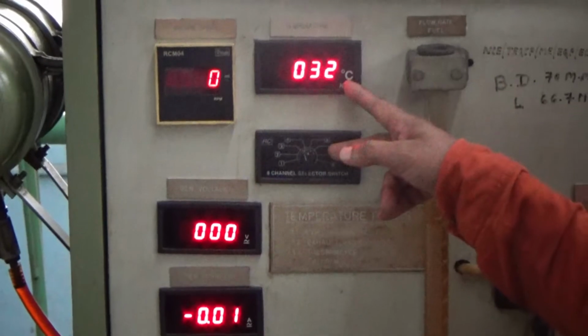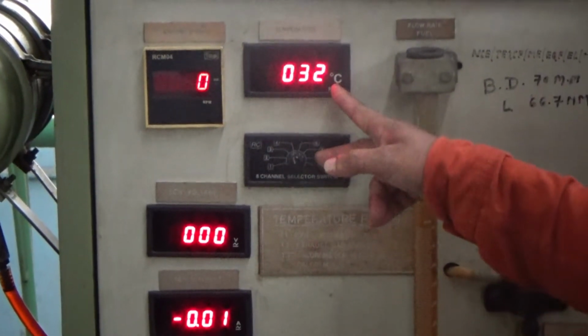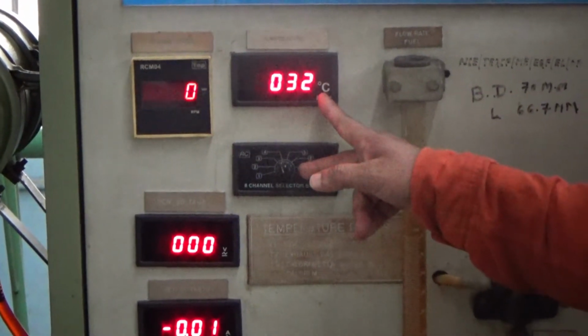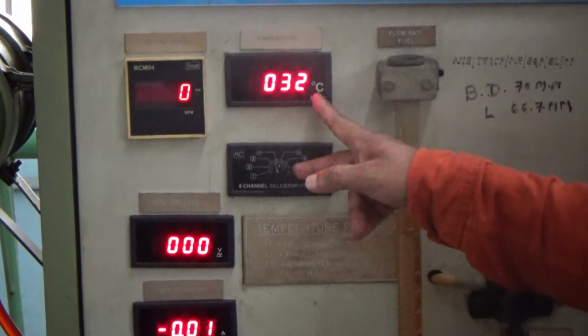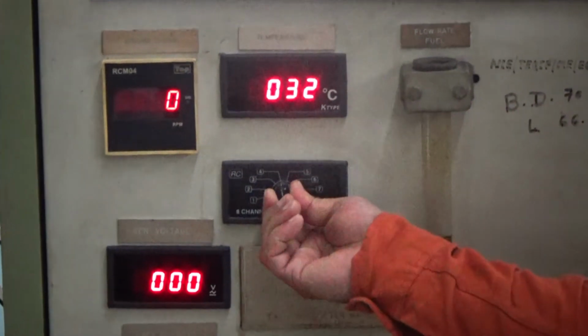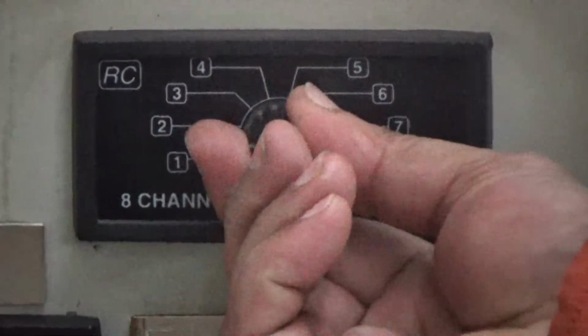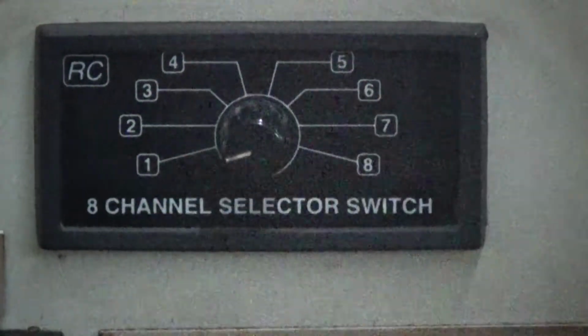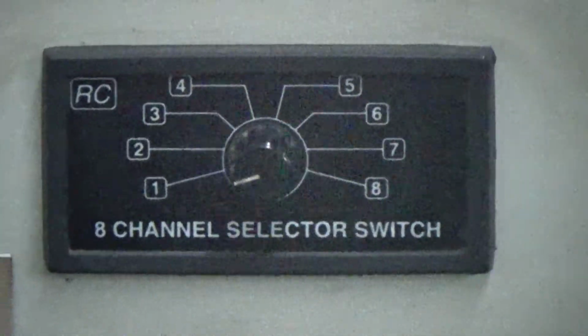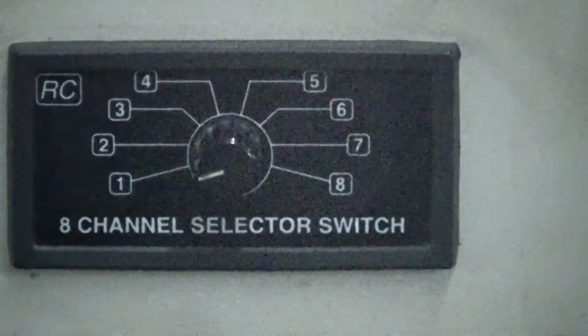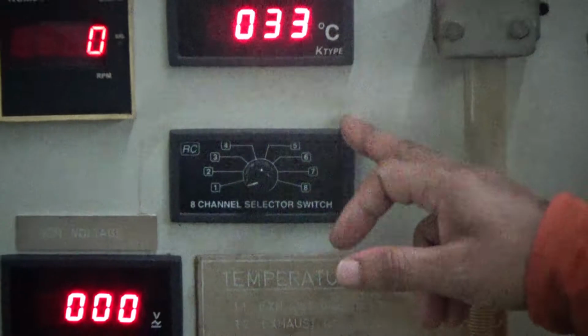Following this we have a temperature reading, T1, T2, T3, T4. We have a single display, but using the knob we can change it to any temperature. As you can see, the knob is a selector switch. We have the 4 different temperatures that we have already studied about: T1, T2, T3, T4.